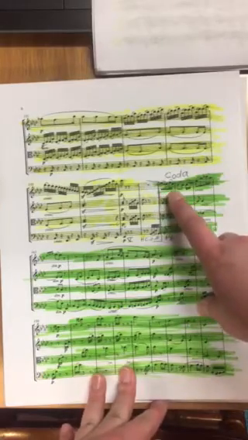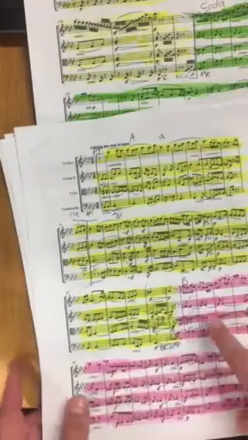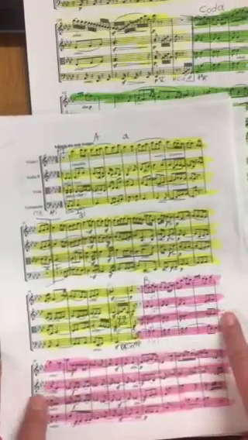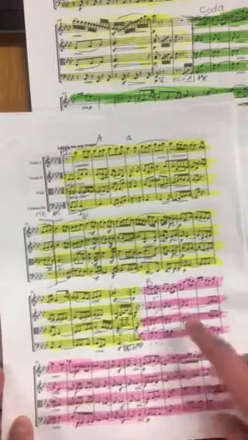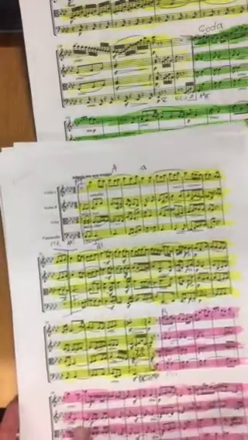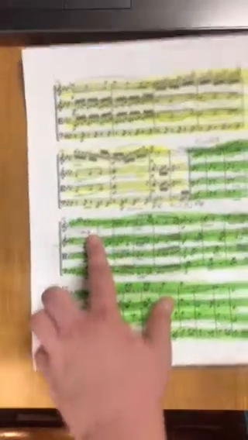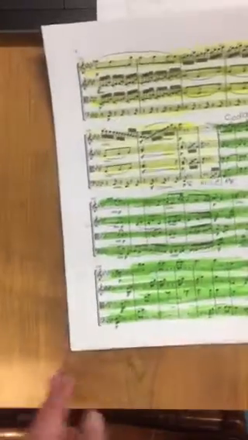Well, if you look, you're like, oh, that's the B section. Well, yes, but it's not enough of the B section to say that it is the B section, because it's only the first 4 measures that come back. Then it starts going into its own little world, and it kind of does its own thing.